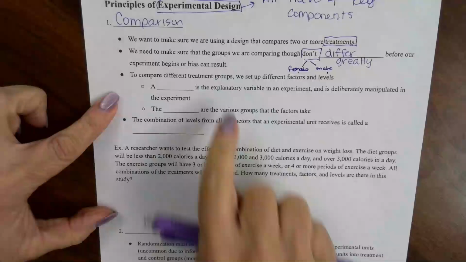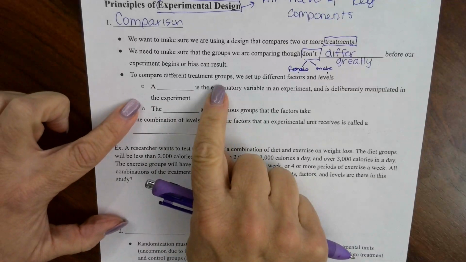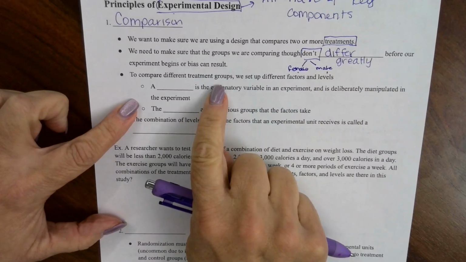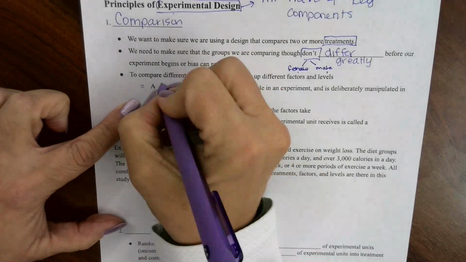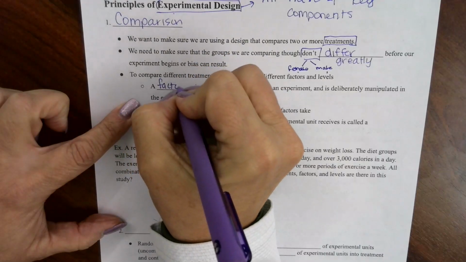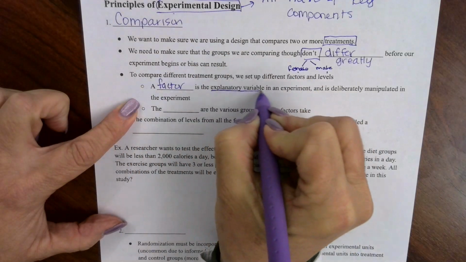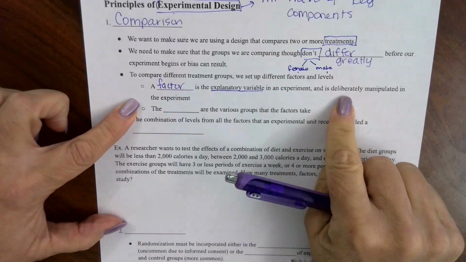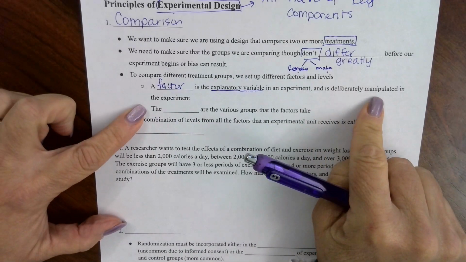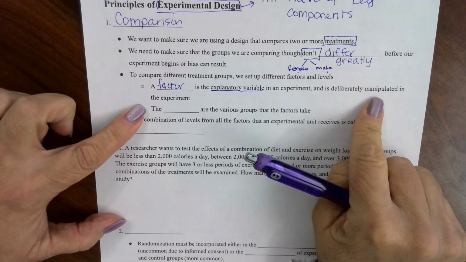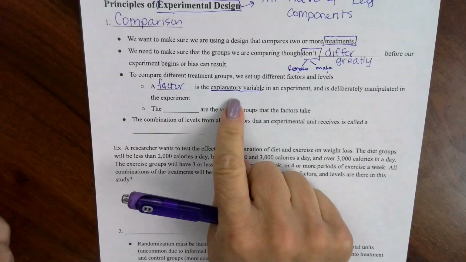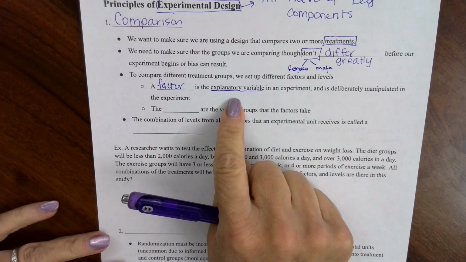So to compare different treatment groups, we set up different factors and levels. And so what this looks like is a factor. A factor is the explanatory variable in the experiment and is deliberately manipulated in the experiment. You've done this with scientific methods since you were in like 3rd grade. So the factor is what we're going to call the explanatory variable. It's the independent variable.